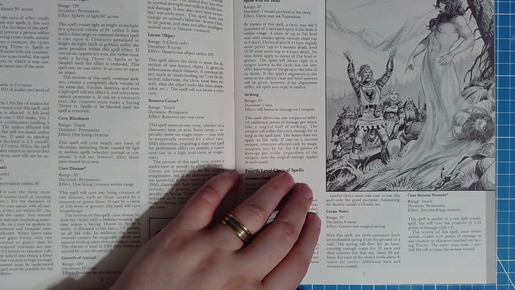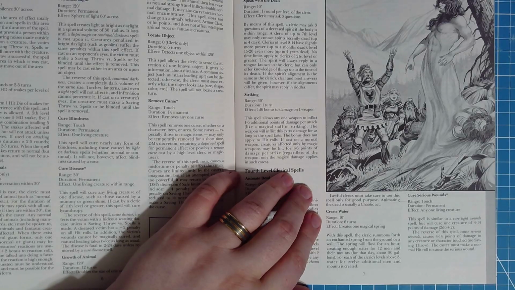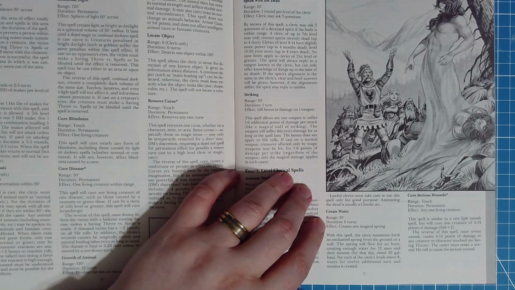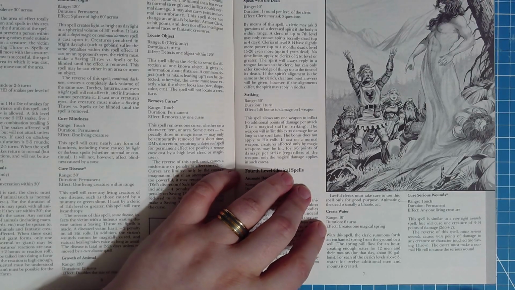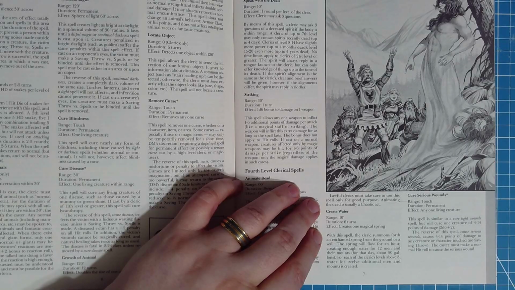Create water. Range, 10 feet. Duration, 6 turns. Effect, creates 1 magical spring. With this spell, the cleric summons forth an enchanted spring from the ground or a wall. The spring will flow for an hour, creating enough water for 12 men and their mounts for that day, about 50 gallons. For each of the cleric's levels above 8, water for 12 additional men and mounts is created.